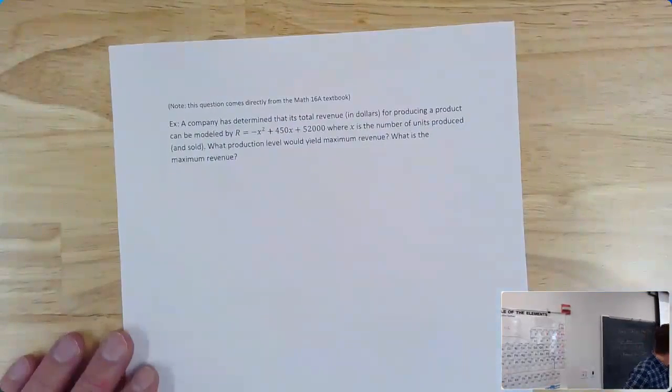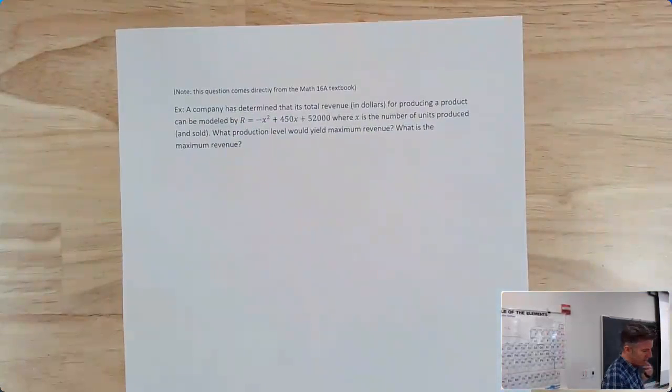Let's look at this next question. So what have we got here? The company has determined that its total revenue in dollars for producing a product can be modeled by revenue equal to -x squared plus 450x plus 52,000, where x is the number of units produced and sold, and revenue is in dollars. What production level would yield the maximum revenue, and what is the maximum revenue? Okay, so this problem doesn't really have any of the features that the previous one did, which is kind of unfortunate. Right, we don't have a constraint. We're already kind of being told what the function is that we want to maximize.